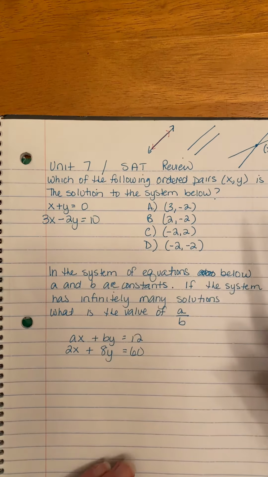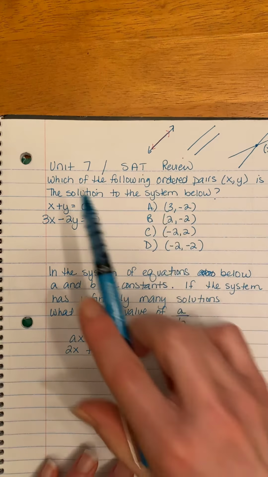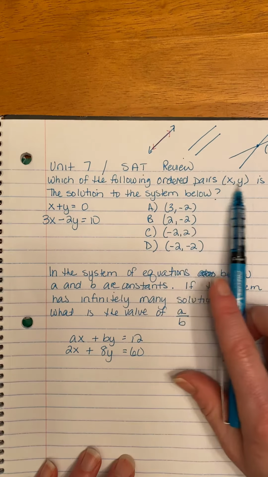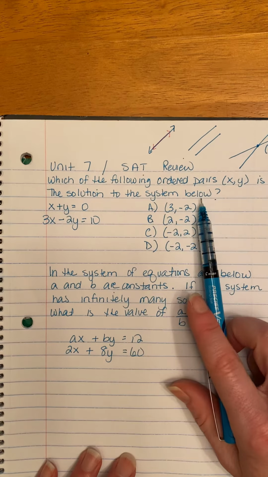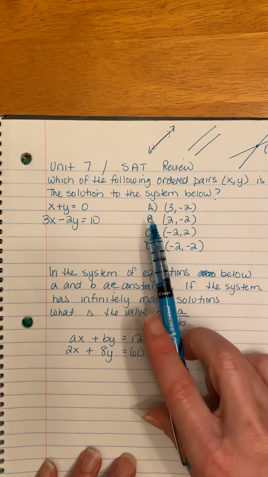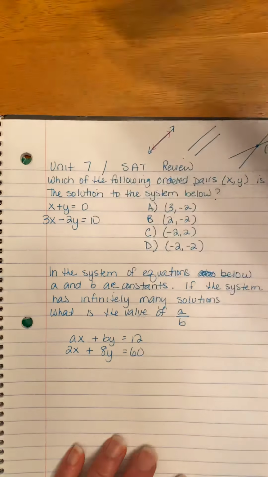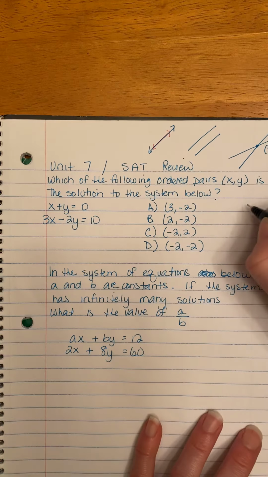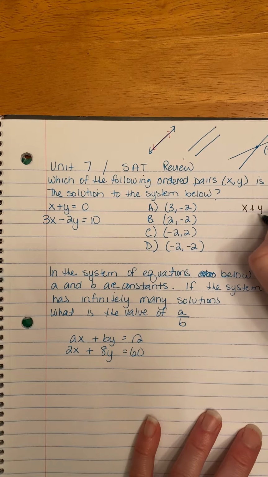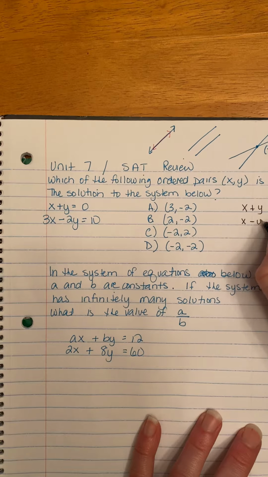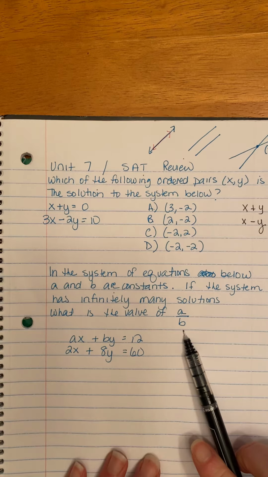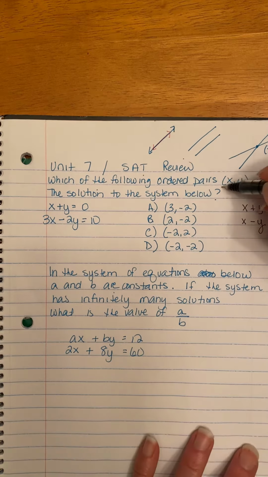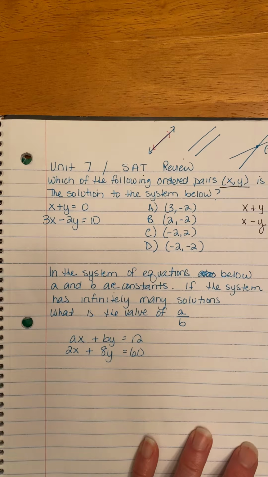The first question is a multiple choice question for you to do without your calculator. Which of the following ordered pairs x, y is the solution to the system below? Keep in mind, like on your test, sometimes the question's worded this way. Sometimes the question might ask you to find, like, what's x plus y? I think on your previous test, I asked you to find x minus y. So often we ask you to do something with your solution, but this one's pretty straightforward. I'm just asking you to find x, y.